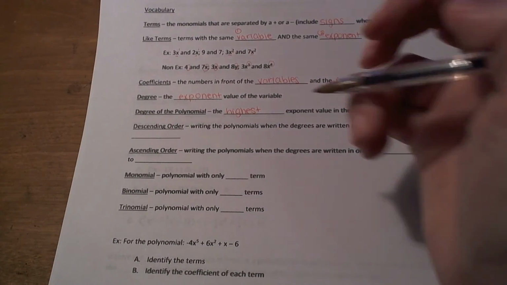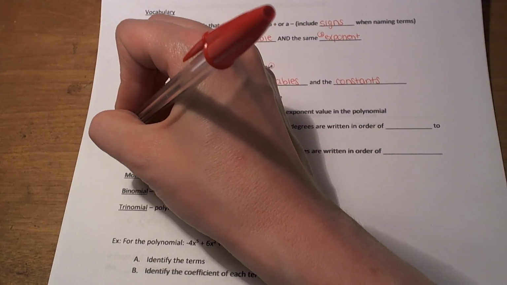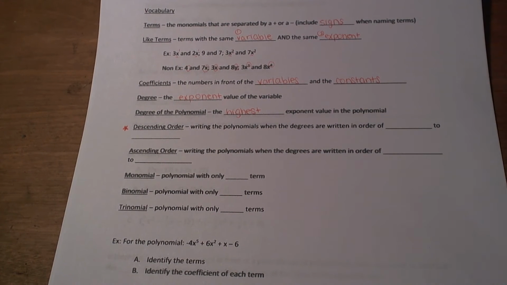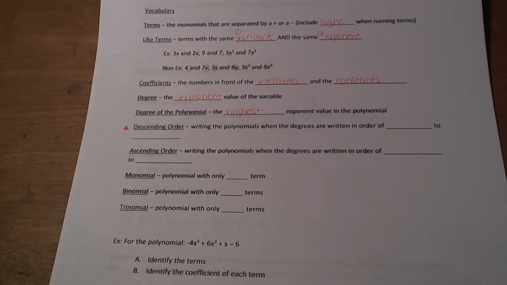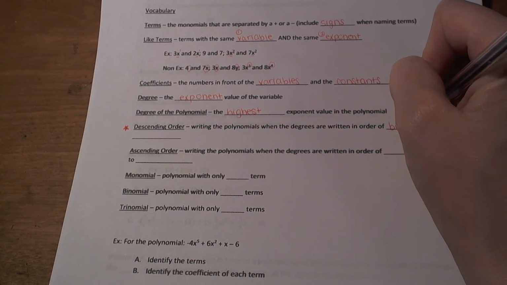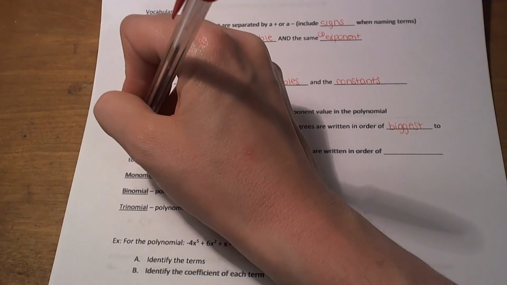Descending order, and you're going to be asked to do descending order in a lot of different problems, not just to identify it, but at the end of a problem to make sure your answers are in descending order. So I put a star there. Descending order is writing the polynomials when the degrees are written in order of biggest on the left to smallest on the right.